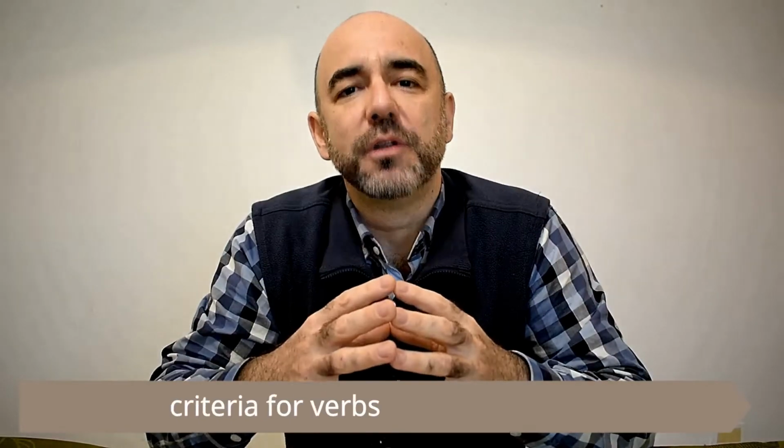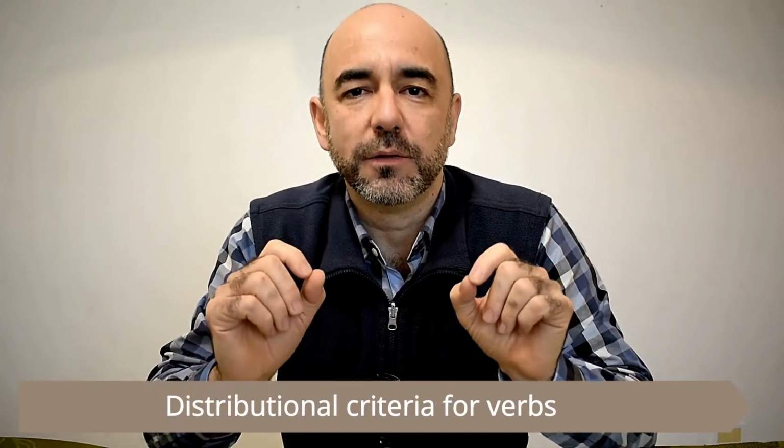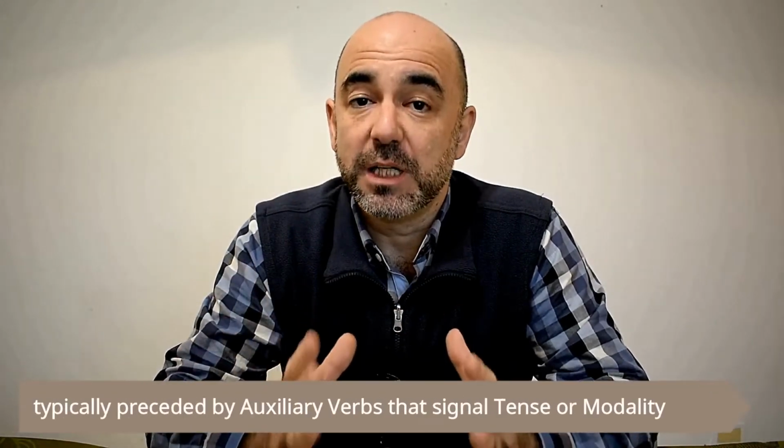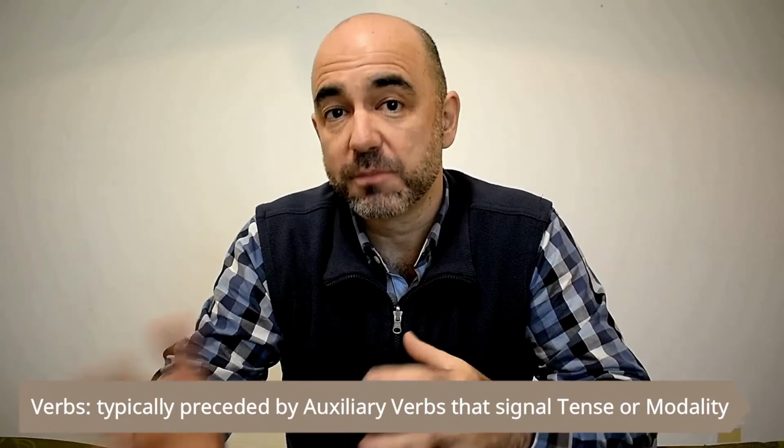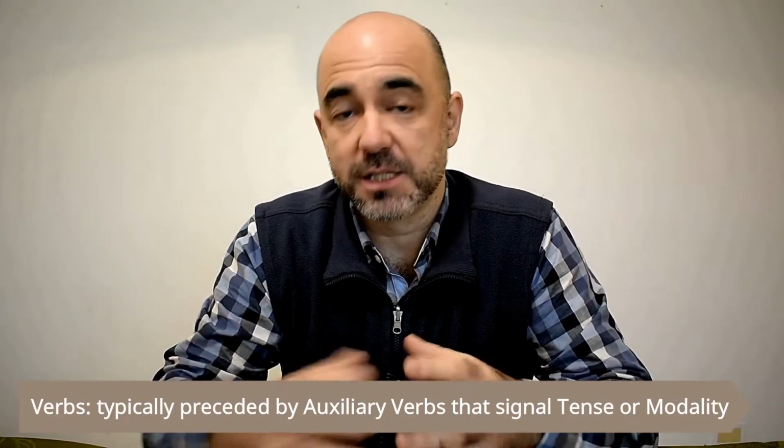What about distributional criteria, or one distributional criterion for the determination of the category verb? Well, we can think of the following. Verbs are typically preceded by auxiliary verbs that will specify either modality or tense.